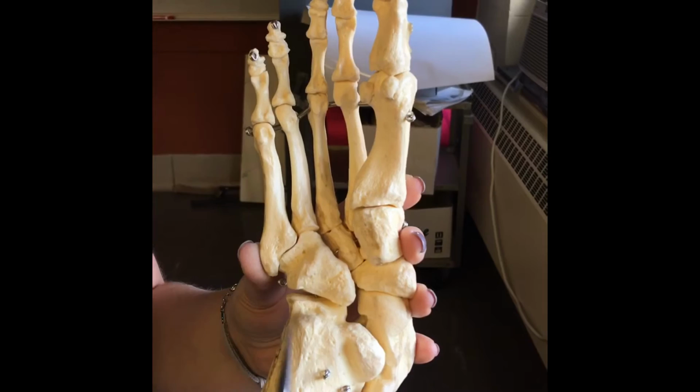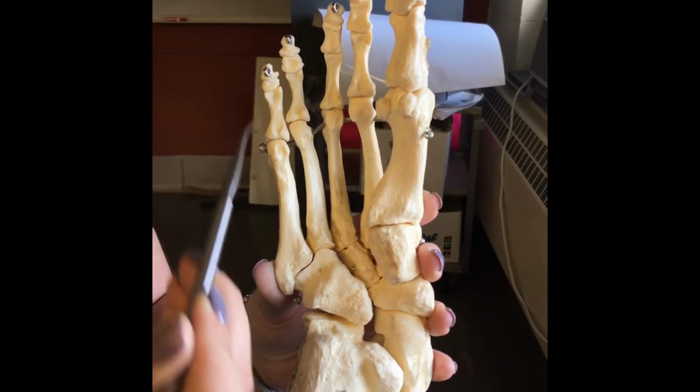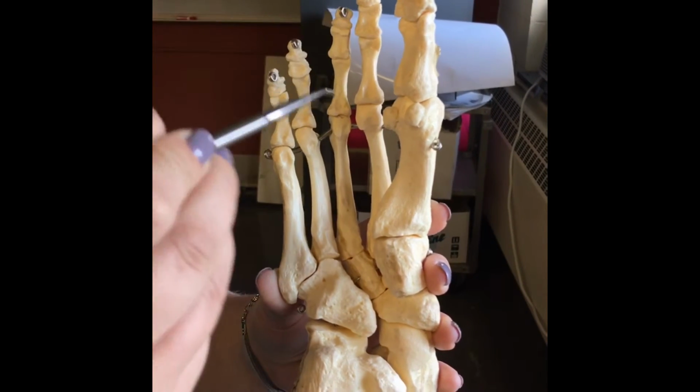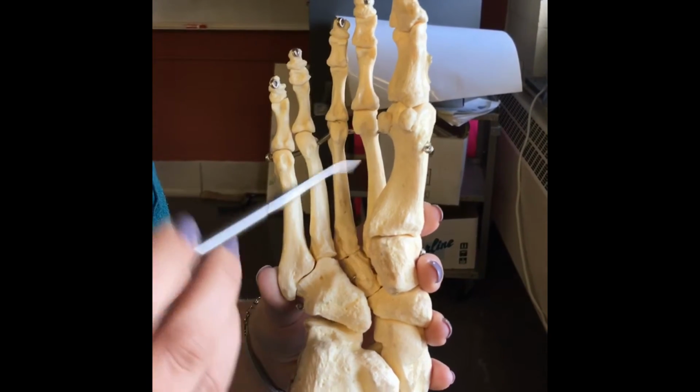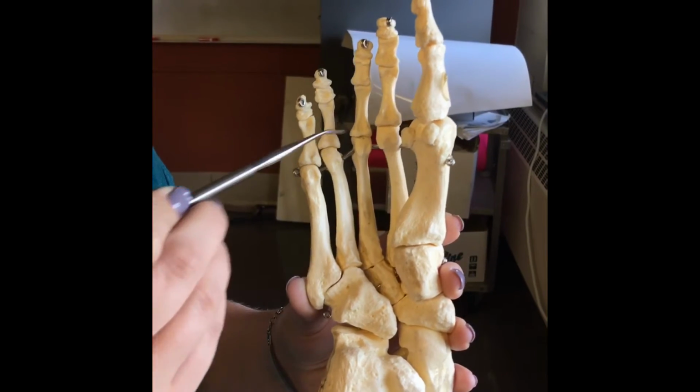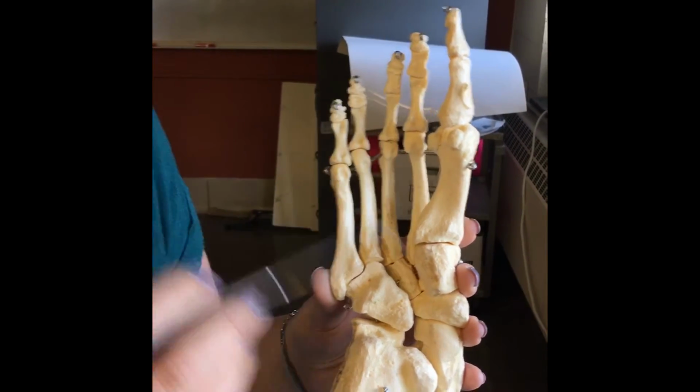This side has the lateral longitudinal arch. This is the medial longitudinal arch. And then this right here would be the transverse arch.